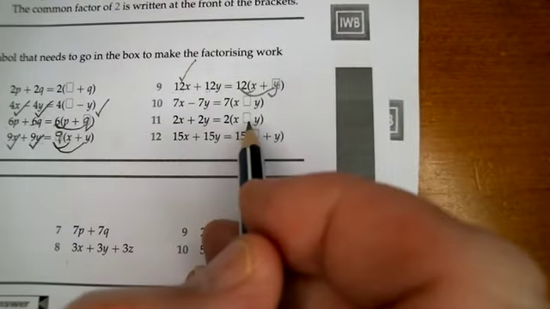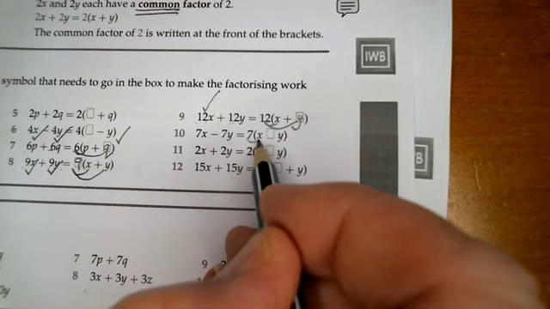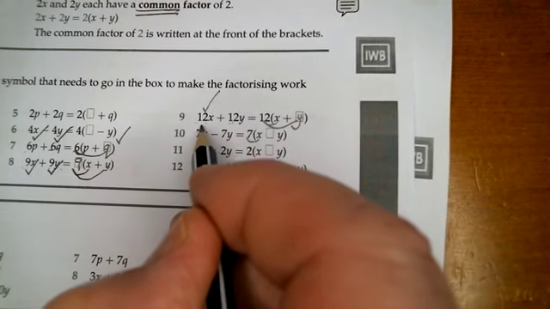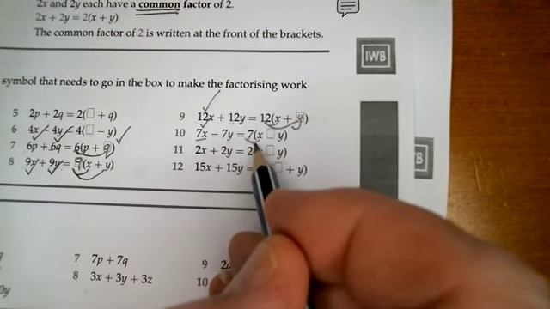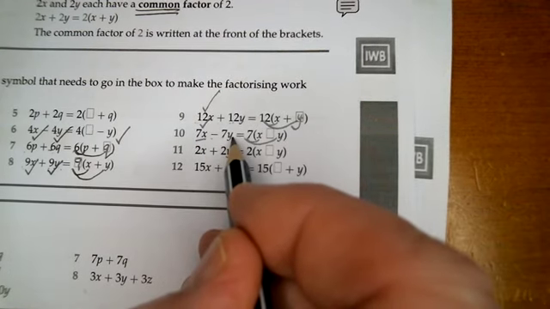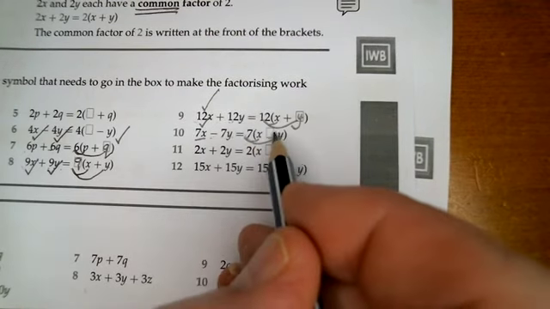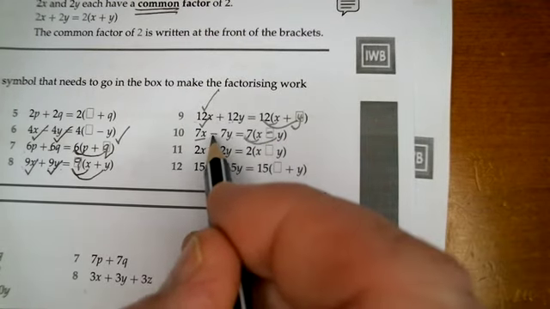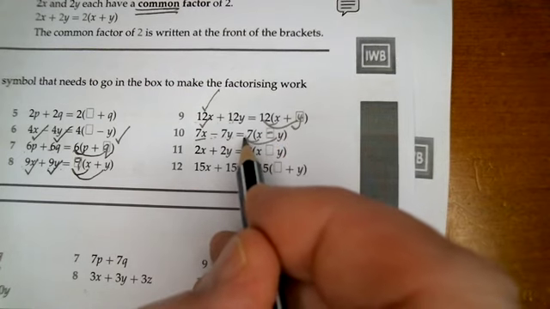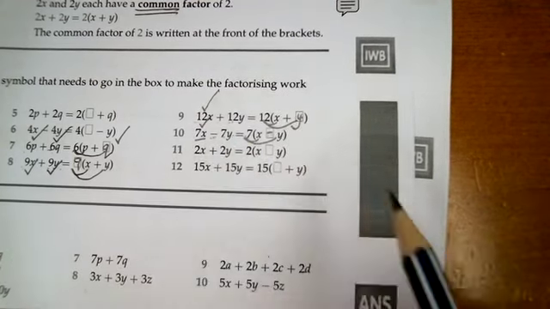Now this time I've just got to put in a positive or negative, because I've got 7 times x makes 7x. That's correct. 7 times something y makes negative 7y. So in that case, 7 times negative y makes negative 7y, and that would be correct.